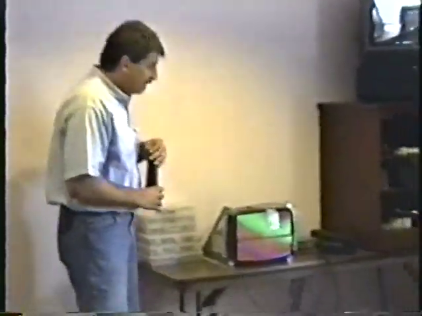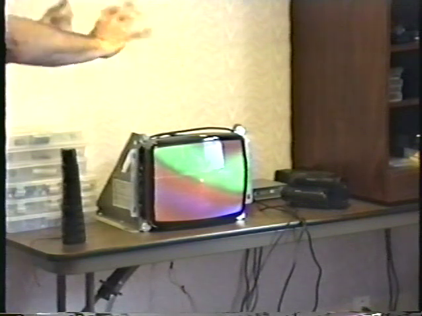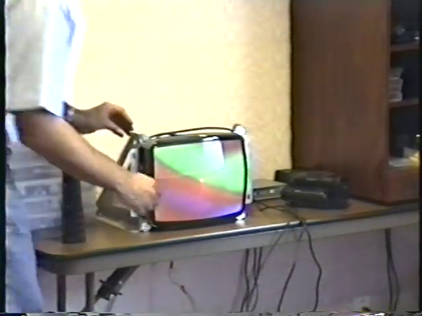In fact, sometimes you can see this. I don't know what will happen in this case, but if I move this monitor, you may see the colors shift as well.